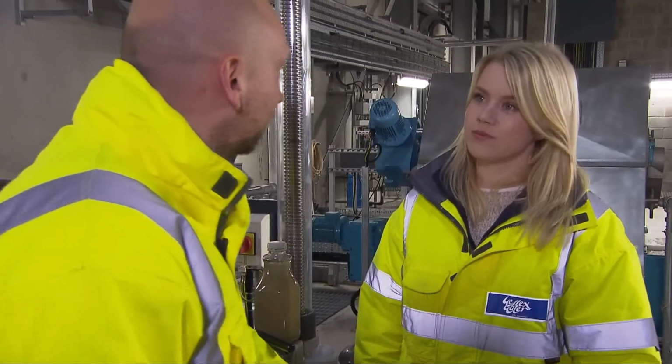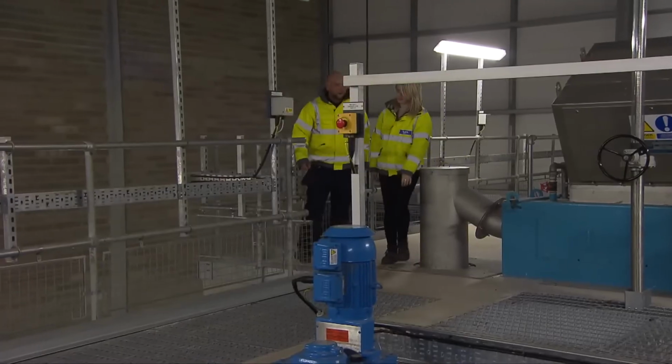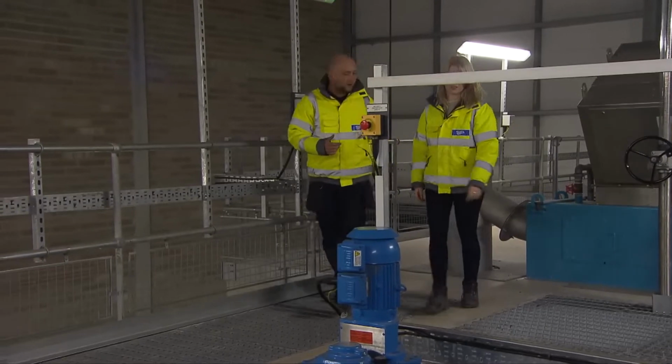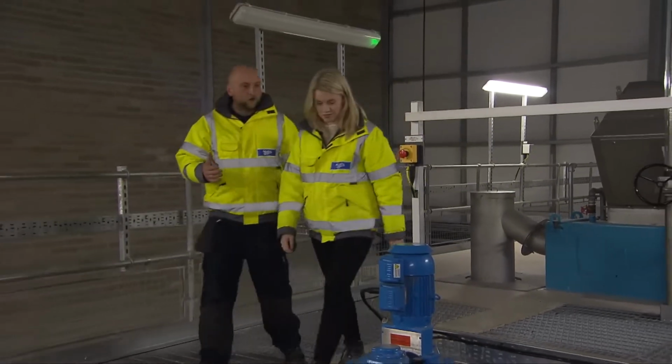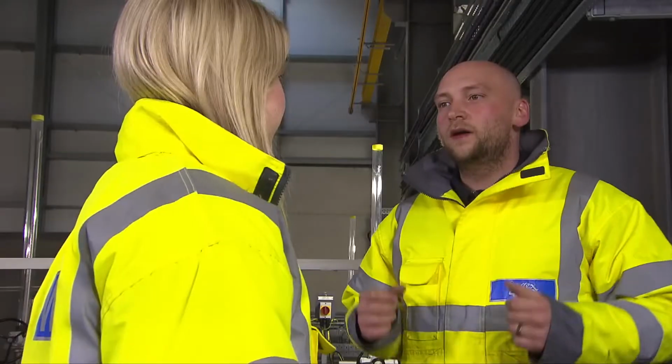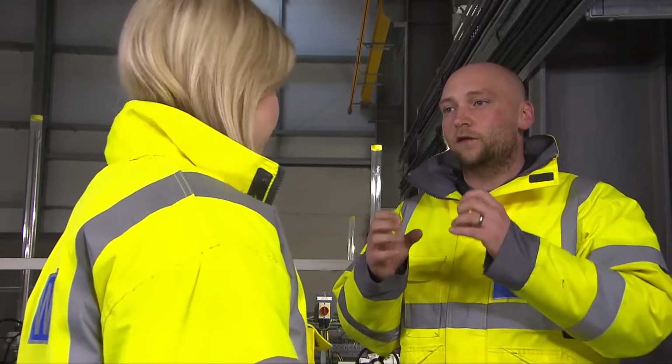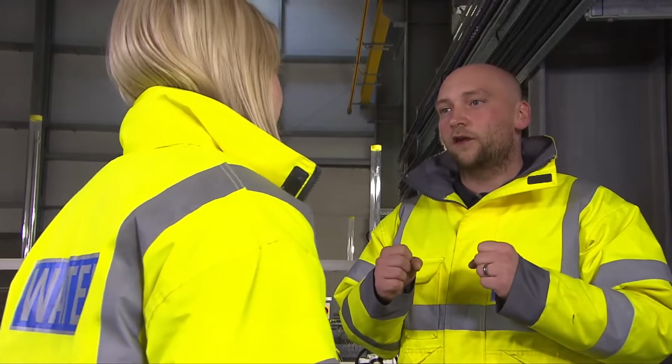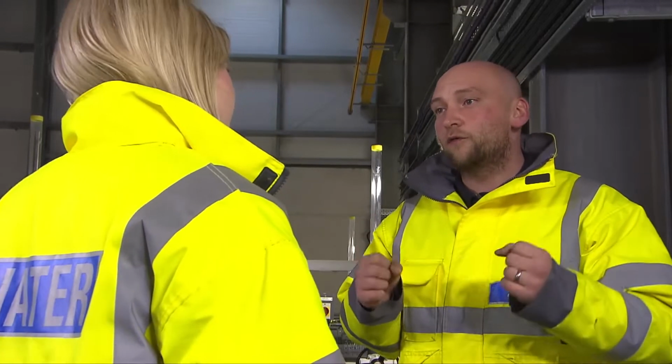So after the screening process, this is where we begin to introduce chemicals. The chemicals we introduce here are sulfuric acid at 96% strength, and then an aluminium sulfate for coagulation. The coagulation is where the dirty particles in the water bind together to create a solid mass for us to remove further in the process.